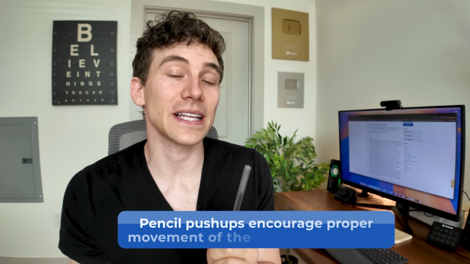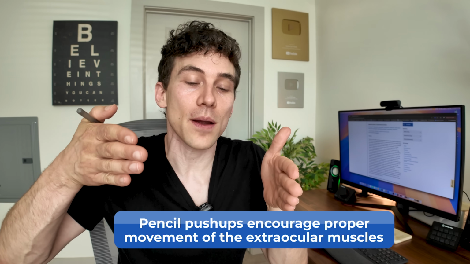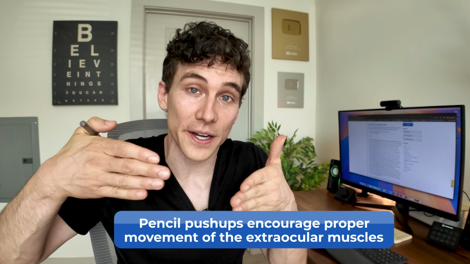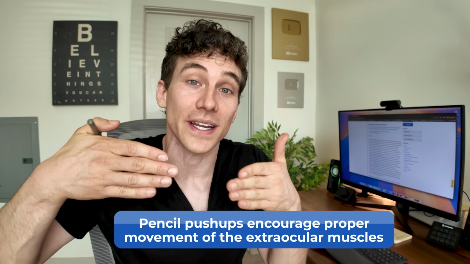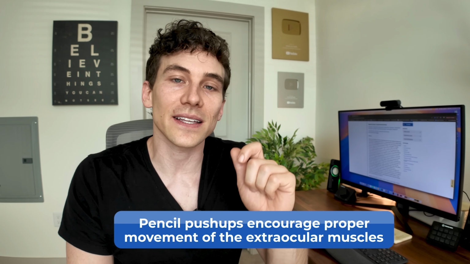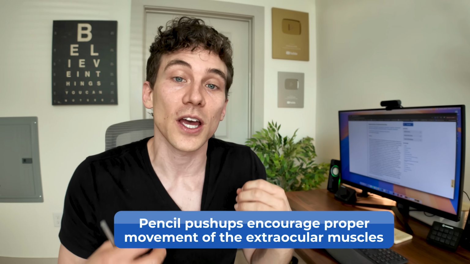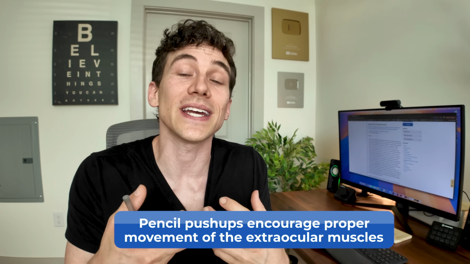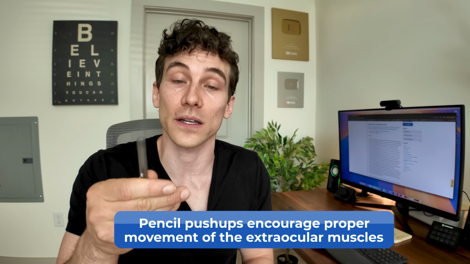The point of doing these pencil push-ups is that it encourages proper movement of the extraocular muscles to move in coordination while focusing on a near object, along with even enticing some of the accommodative muscles to engage and help you keep things clear as you focus on bringing that up close. Also, it's a slow, controlled movement in and out, and so it helps with coordination there as well.